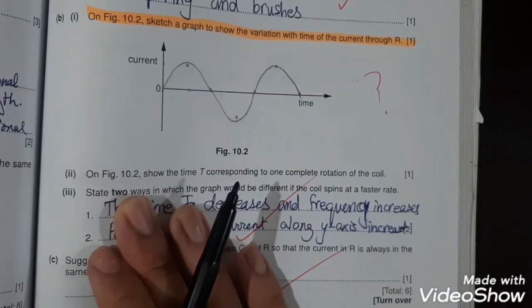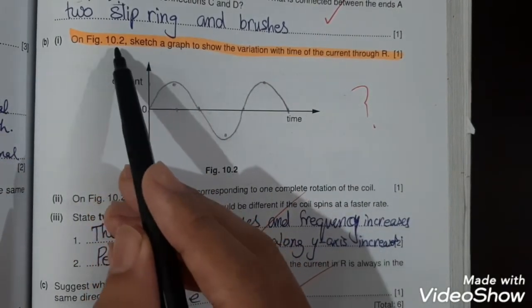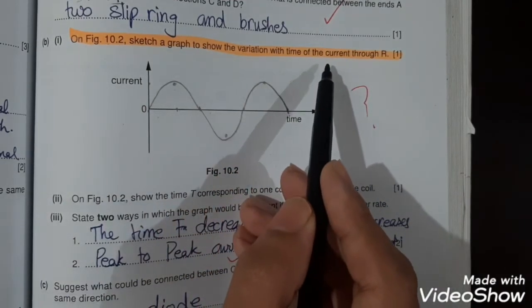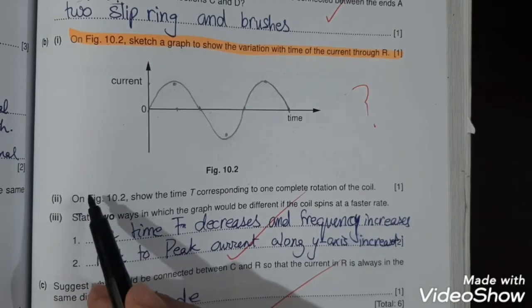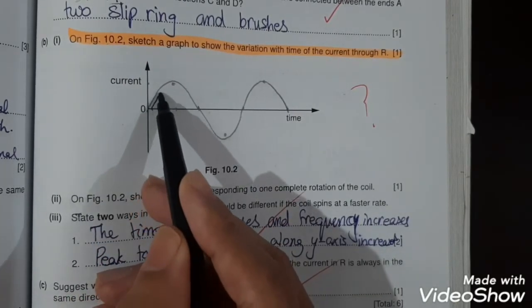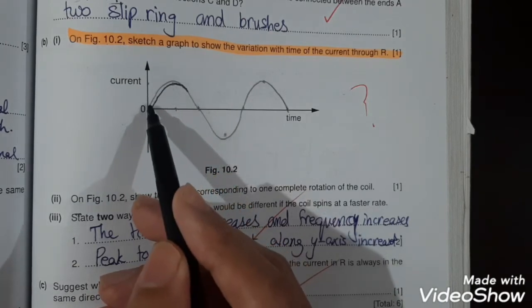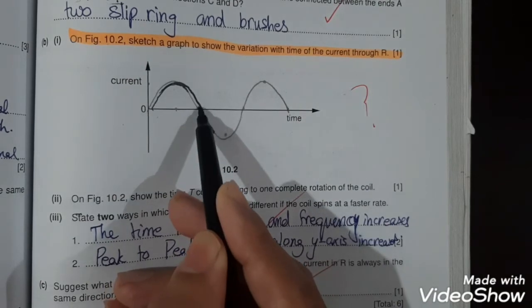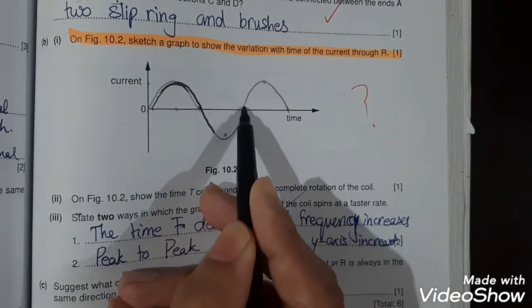Then question B states on figure 10.2 sketch a graph to show the variation with time of the current through R. In part 1, first we will draw a normal graph of the current from the point 0 up till it's 0, then again to negative, then to 0, and then to the positive.